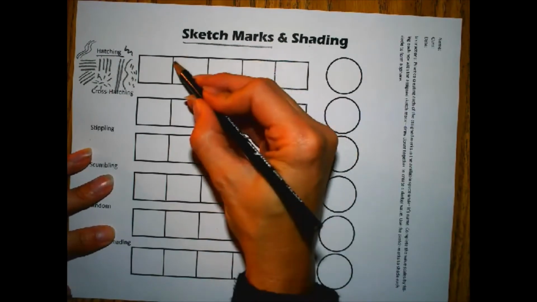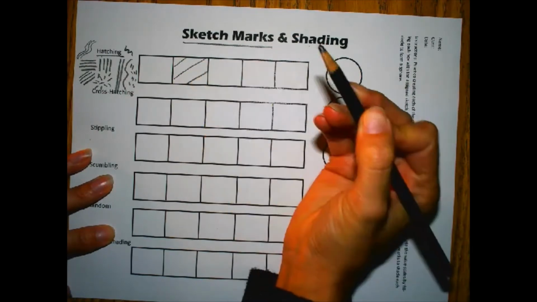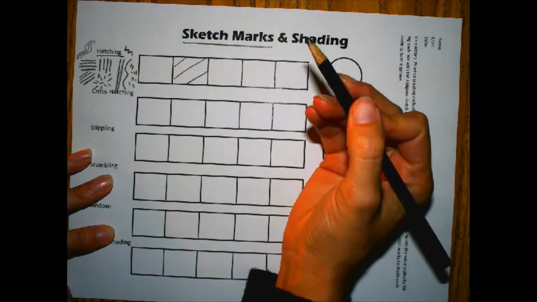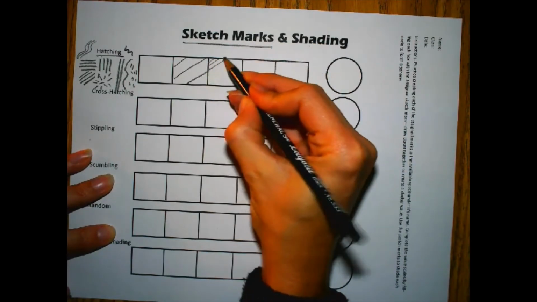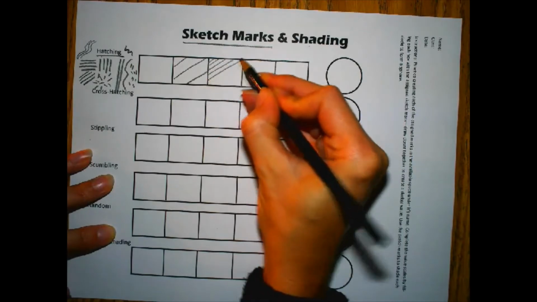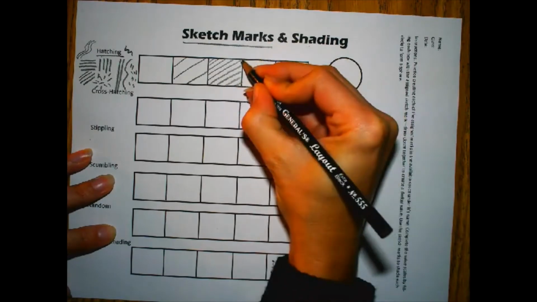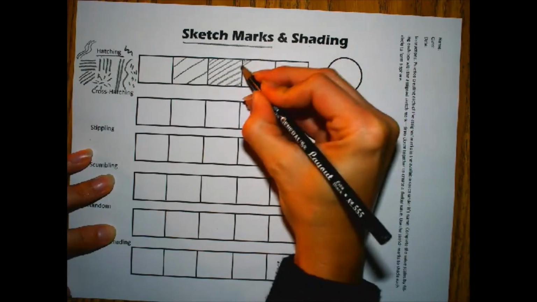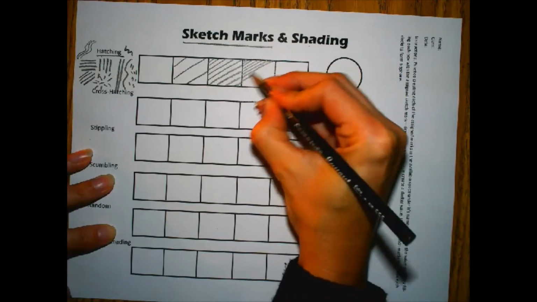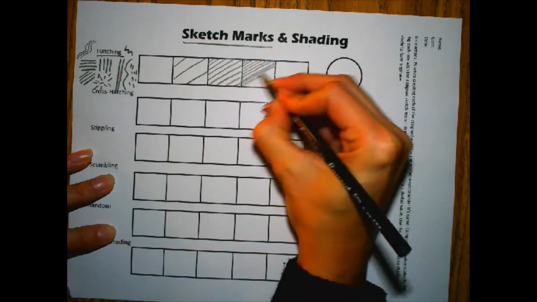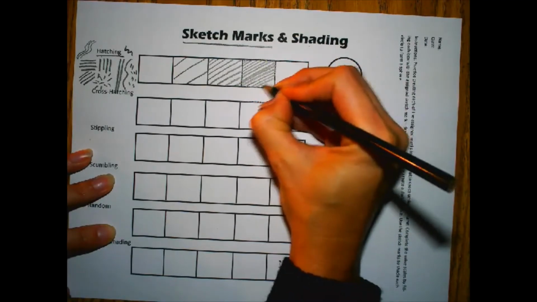The closer the marks are together, the darker the value appears. That's called optical mixing, which just means that the lines become closer together and they visually blend within your brain, your eyes telling them that they're close enough that it's one value. So I'm not pressing any harder. I'm not making my lines any bolder or wider, thicker. I'm simply making them closer together to create the darker value as I go across this simplified value scale.